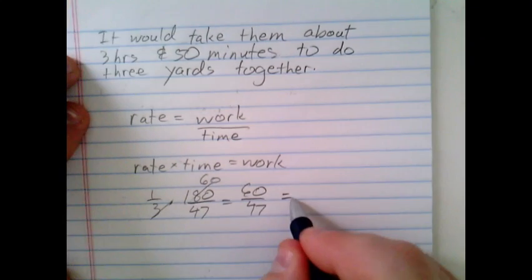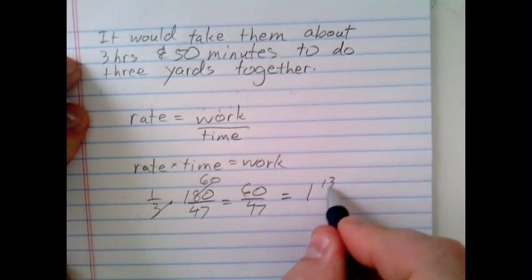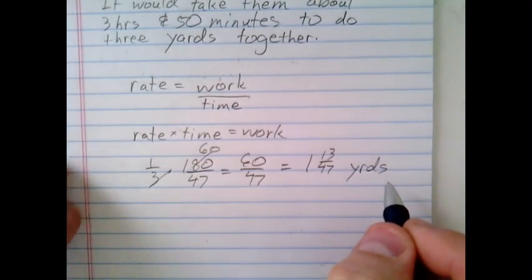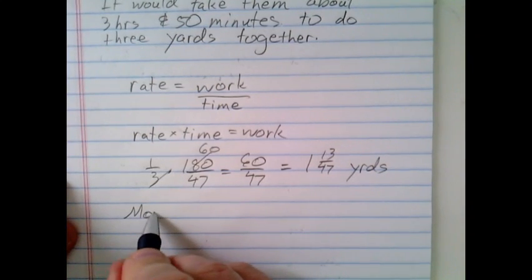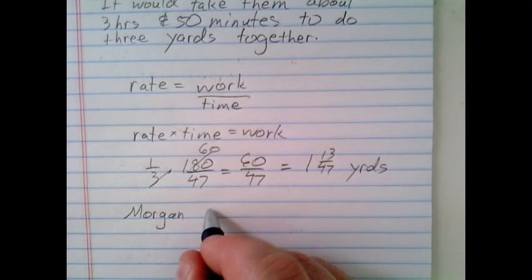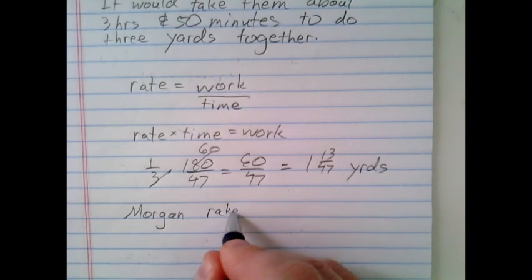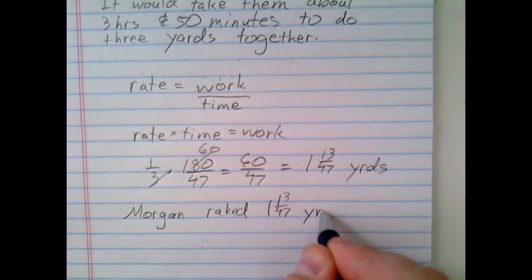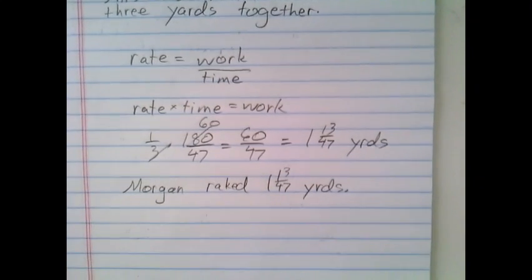Or I could say that'd be 1 and 13/47 yards. So Morgan, of the 3 yards, makes sense. Morgan was the fastest worker, so she did more than 1 of the 3 yards. Morgan raked 1 and 13/47 yards.